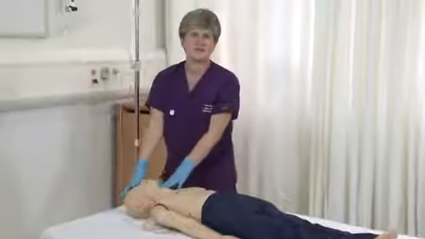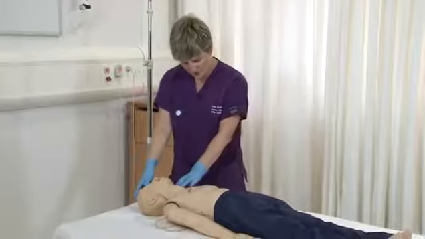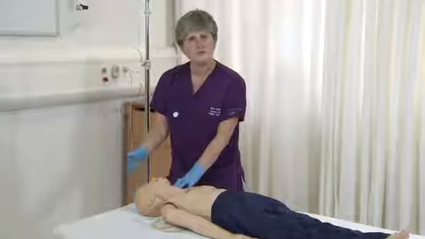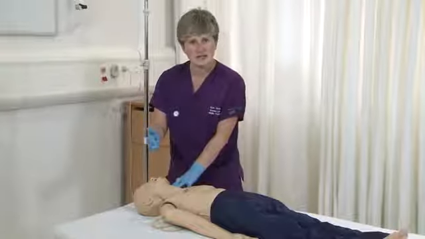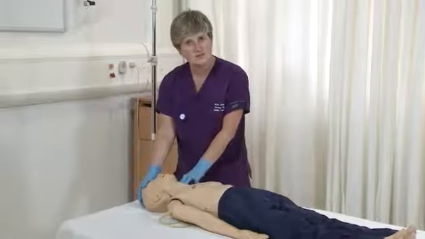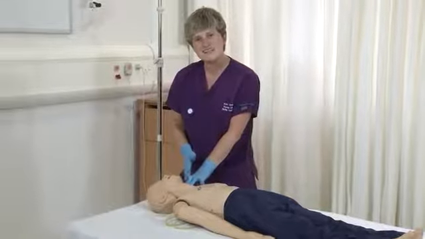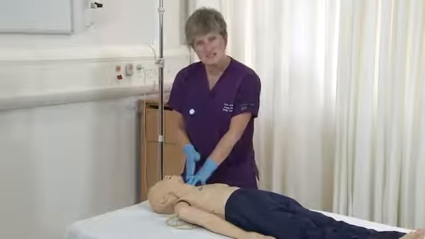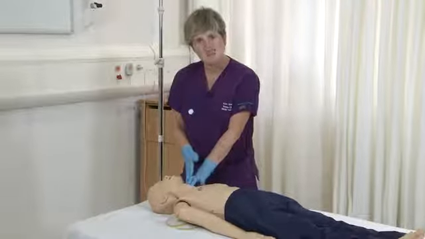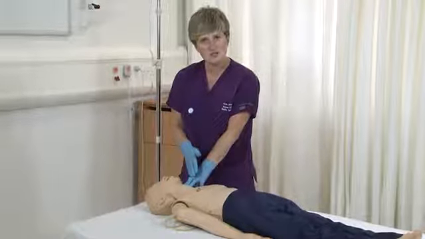Once I've delivered those rescue breaths, I'm going to check for signs of circulation. If I'm happy, I will check for a pulse, but looking for things like, is he moving? Is he blinking? Is he breathing? Is he swallowing? And I do that for 10 seconds. For me not to do chest compressions, I need to feel a heartbeat of at least 60 beats per minute. If I can't feel a pulse of at least 60 beats per minute, I'm going to start chest compressions.